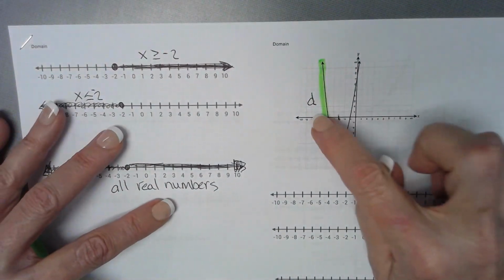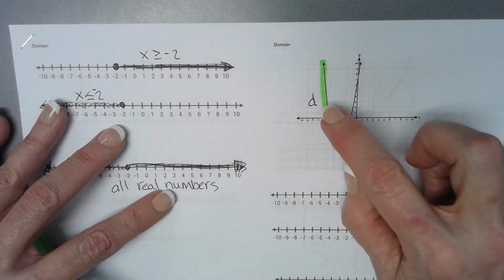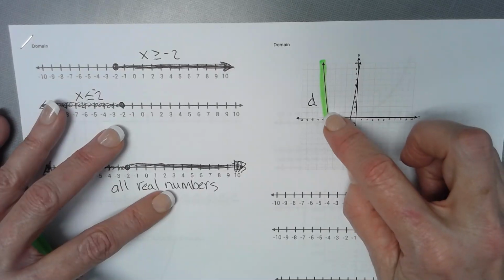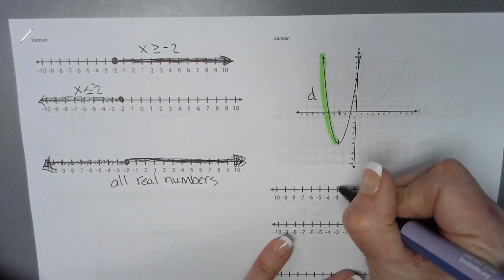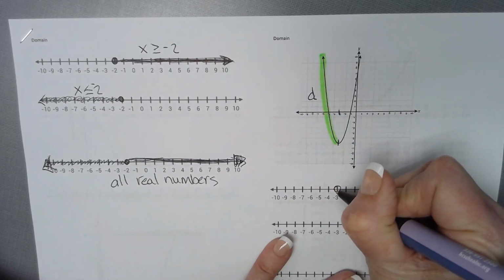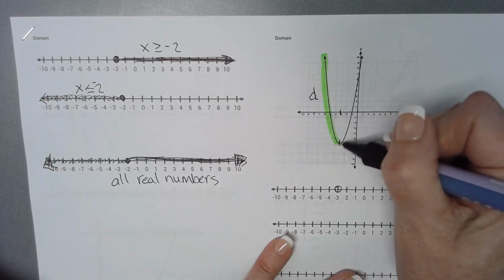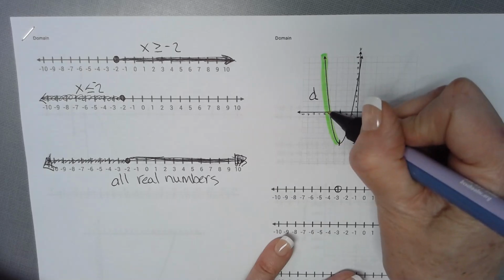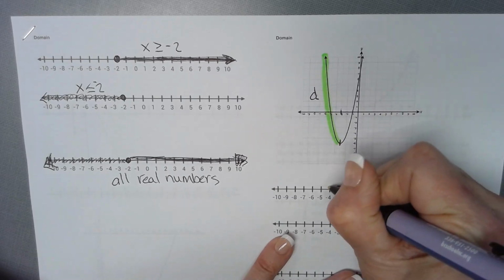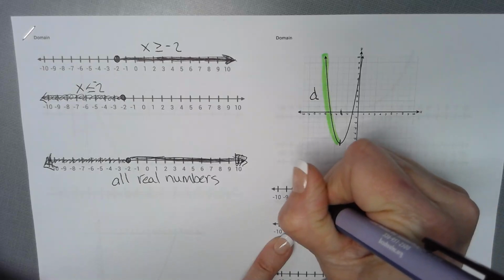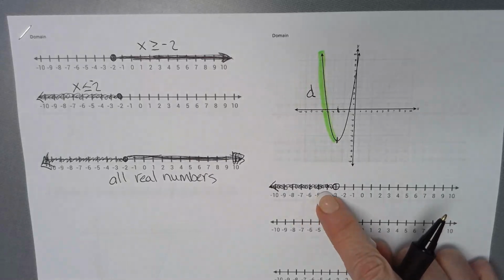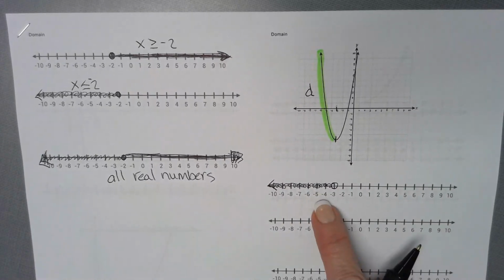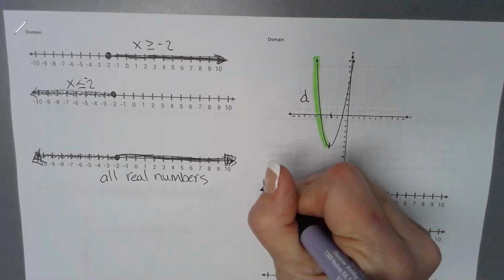We had to name all the domain values where it's decreasing. So we represented that -3 and everything on the left. I'm going to graph that on this number line. That's everything to the left of -3 on the number line. That's where we've got decreasing.